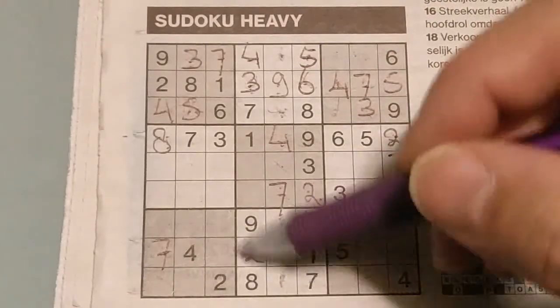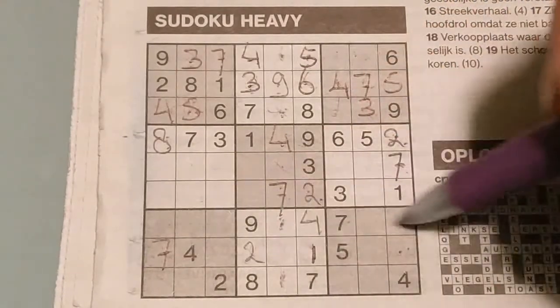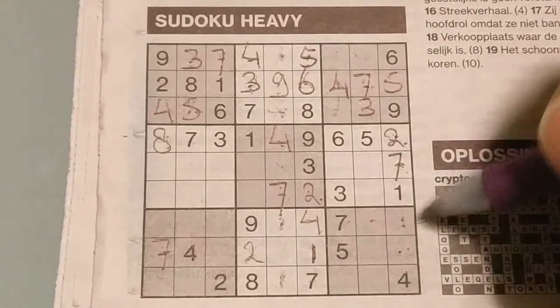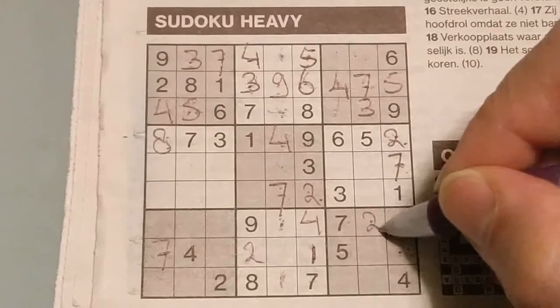2 in the last row, 2 in the row above. So in this row, the only 2 places for 2 should be here or there. But I see here 2, no 2 there, 2 should be here.